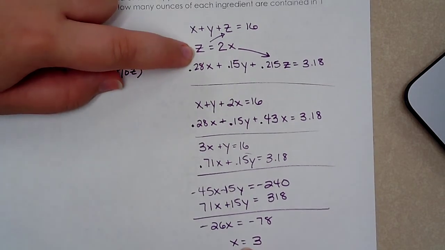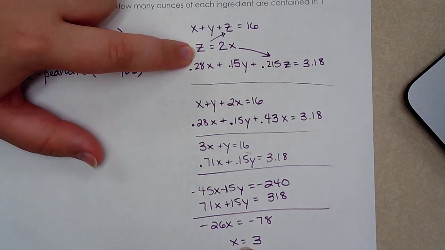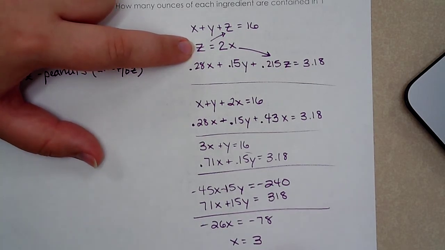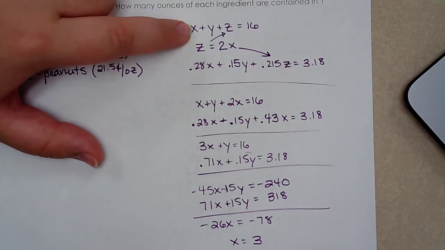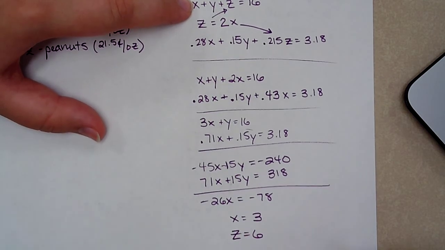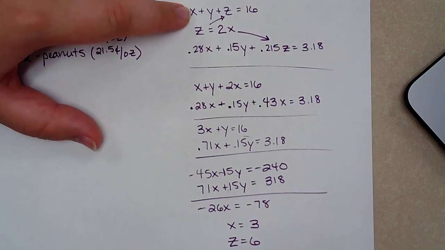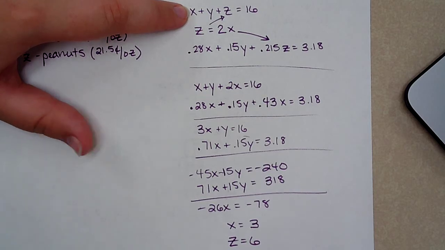Simple one to plug back into is this z. Let's get that right away. Z is 2x, so z is 6. Plug it back into this, the x and the z. I can't fit both of them on the screen, I apologize. But you'll see that y is 7. Final answer, 3, 7, 6.